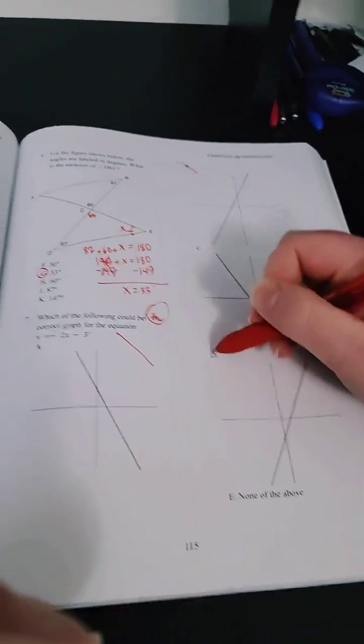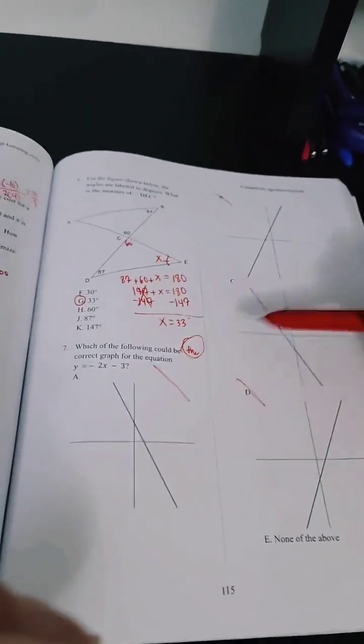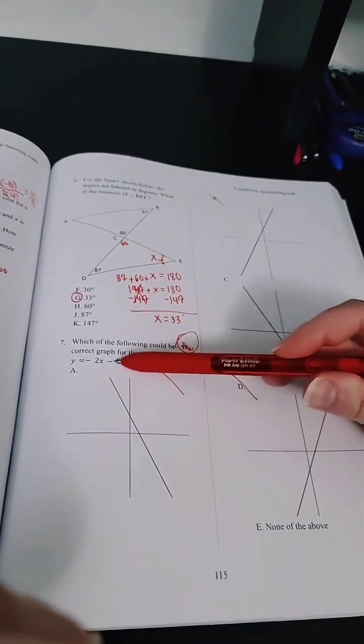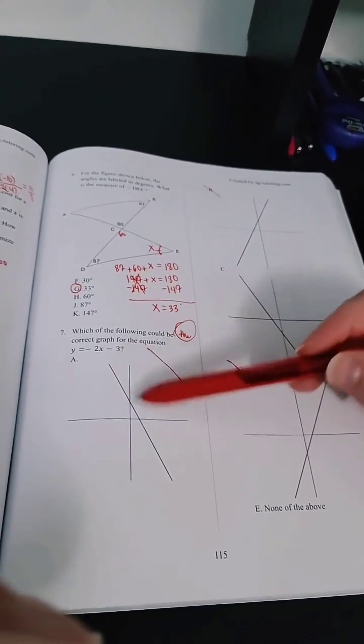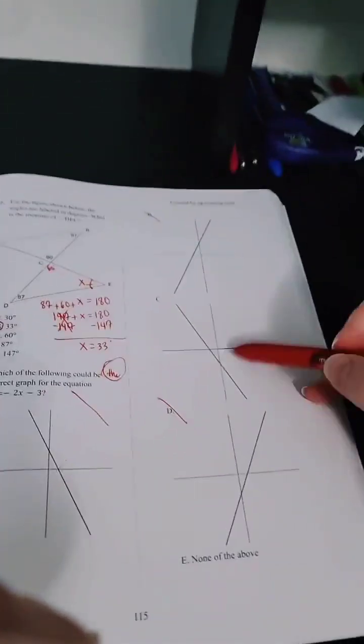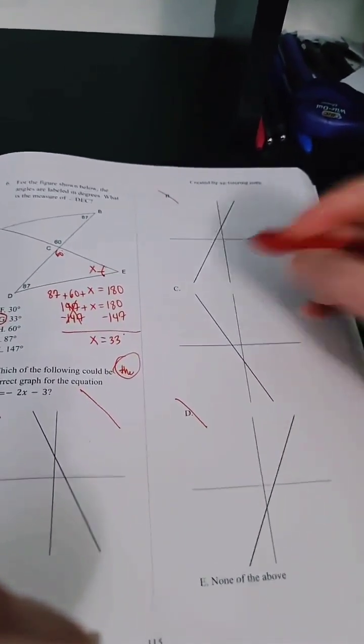And it can't be this one because it's increasing from left to right. So these have negative slopes and we need a negative y-intercept because -3 is our y-intercept. This has a positive y-intercept, so it can't be that one. This one has a negative y-intercept, so it's C.